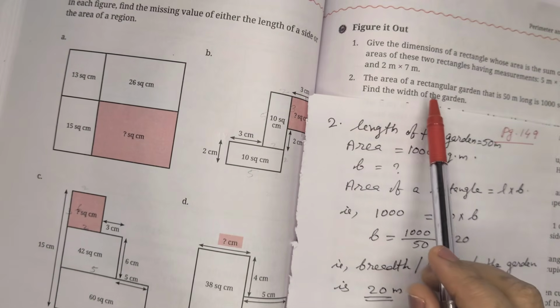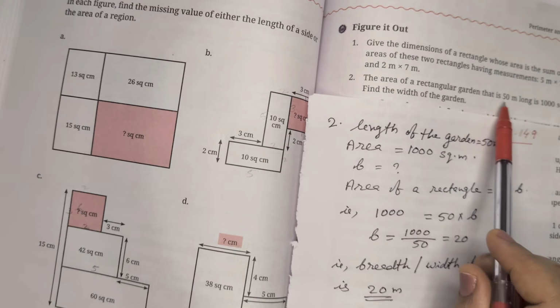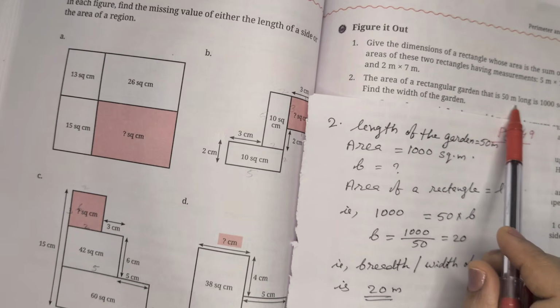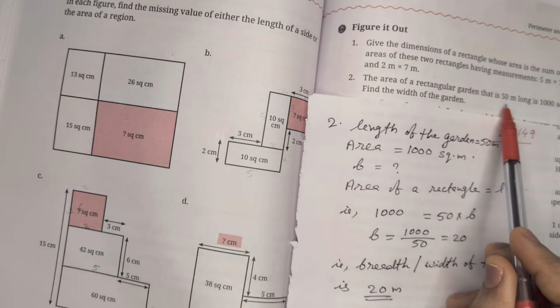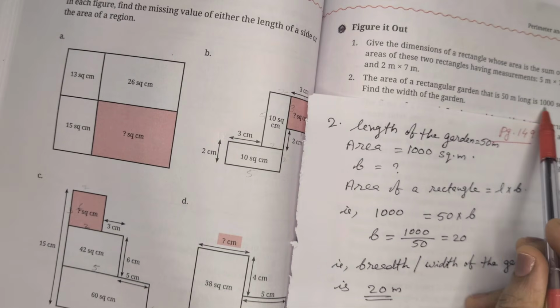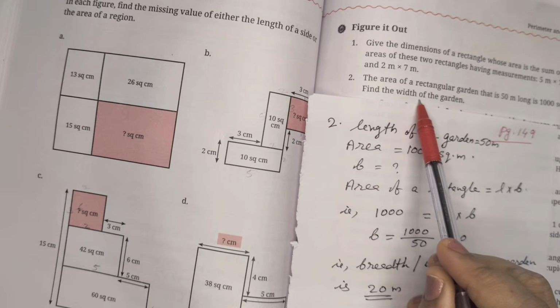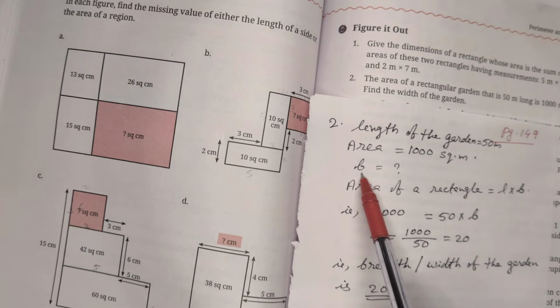Second question: the area of a rectangular garden that is 50 meter long is 1000 square meter. That means the length of the garden is 50 meter and the area of the garden is 1000 square meter. Find the width. We have to find the width or breadth.